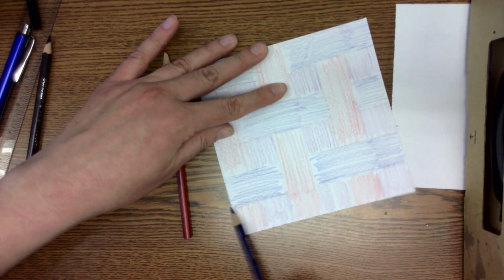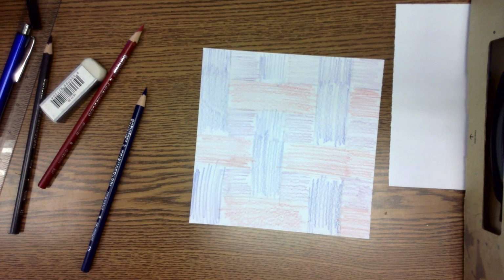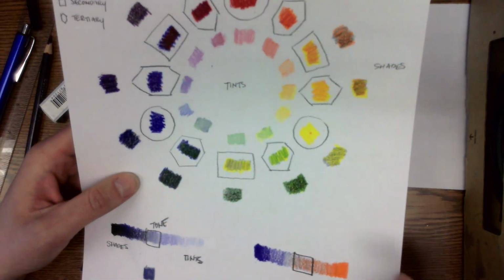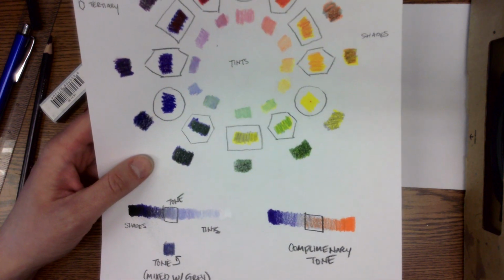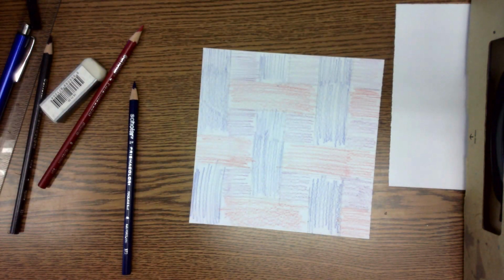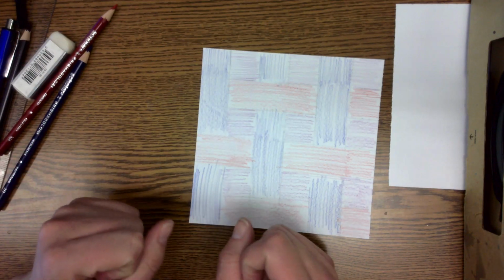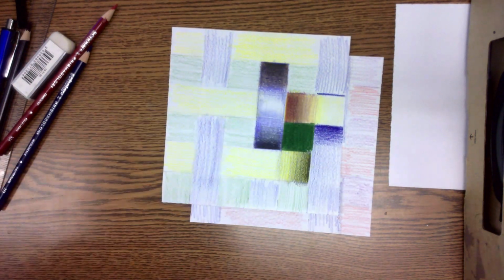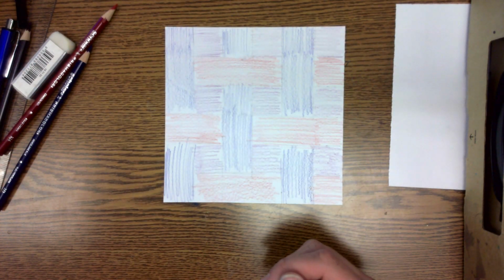So now I've mapped it out. What I'm going to do now is apply what we've learned about tints, shades, tones, complementary tones, and also what we've learned about light and dark and value previous to this. We're going to make it appear as though these are going over and under and creating value and depth. So I'm going to show you with one of them.